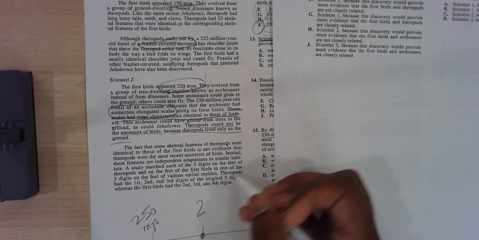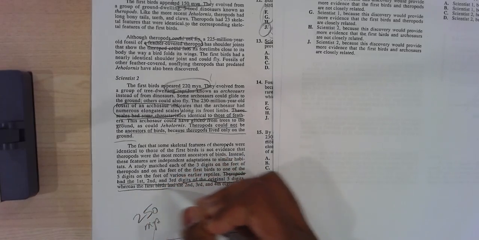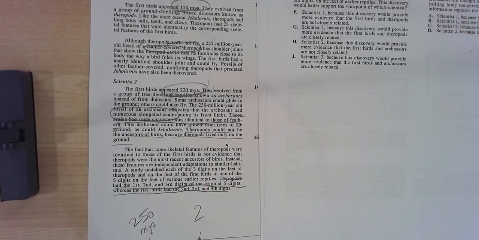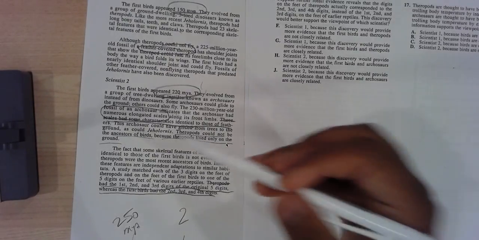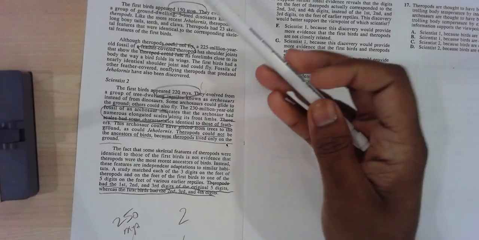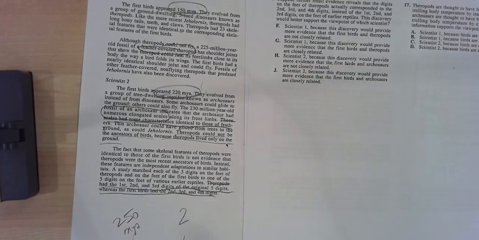So at the end of Scientist 2, the last sentence talks about how the fingers are different, but then at 16 they're saying now that they're the same, right? So that would refute Scientist 2 and then support Scientist 1. Does that make sense? Yeah, it's B.